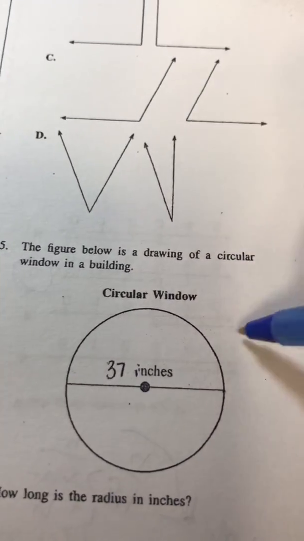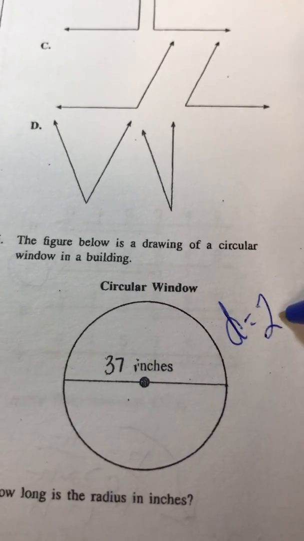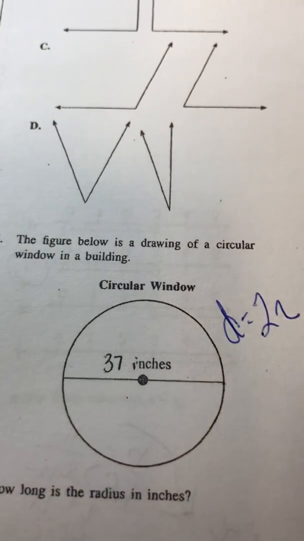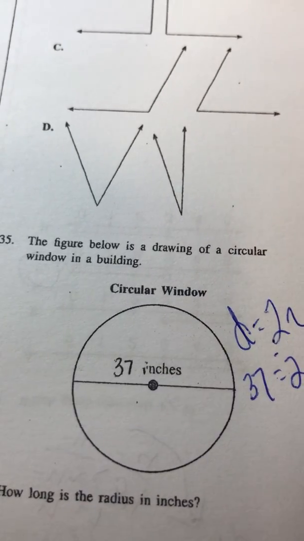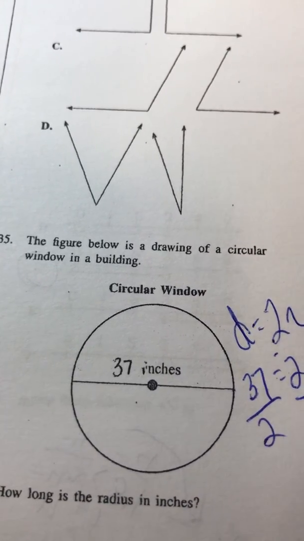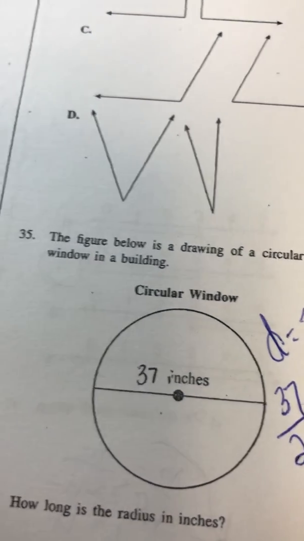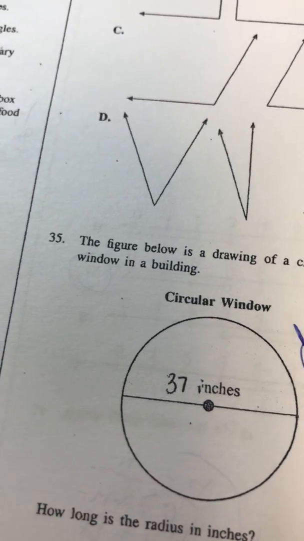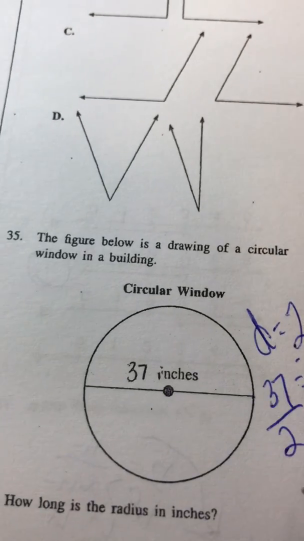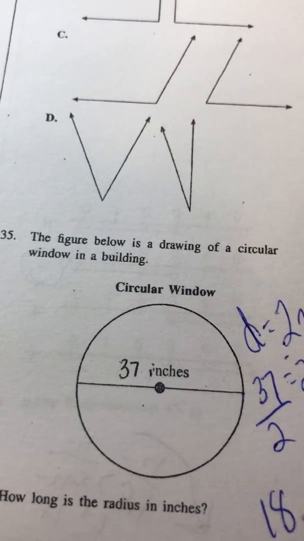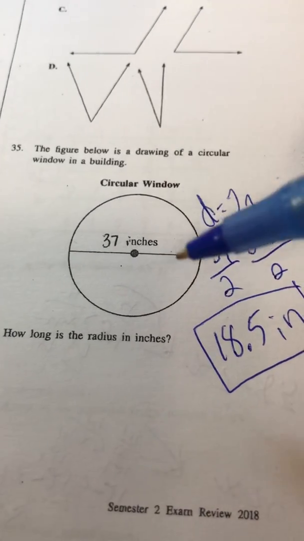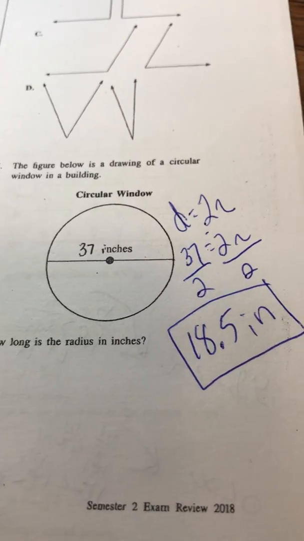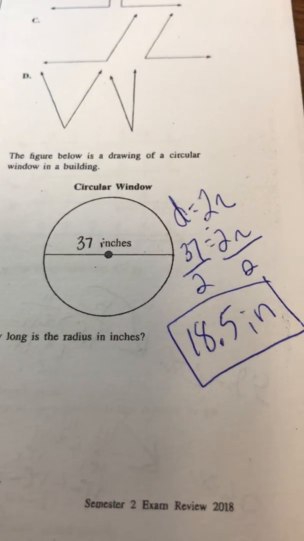So we're going to take the diameter is equal to 2 times the radius. Our diameter is 37. That equals 2r. We divide both sides by 2. 37 divided by 2 is 18.5 inches. So the radius of this window is 18.5 inches. Any questions about this problem?